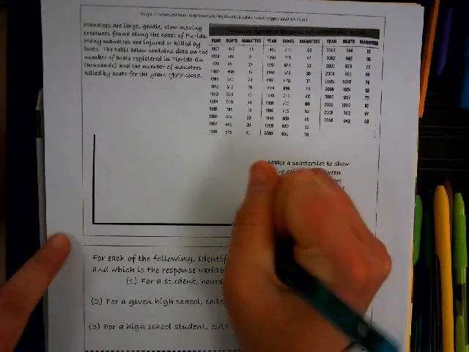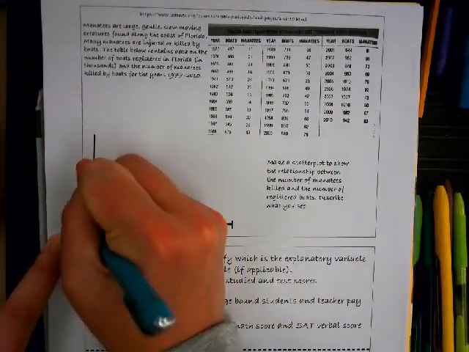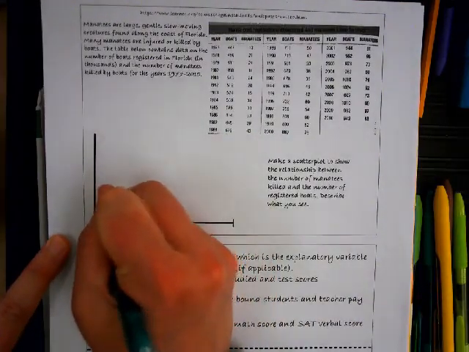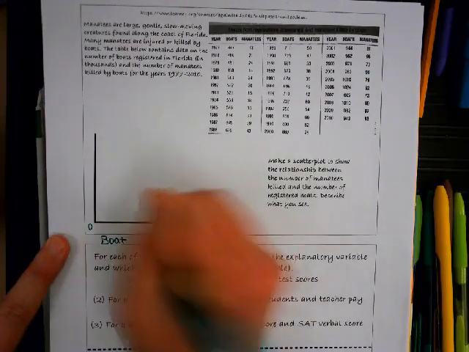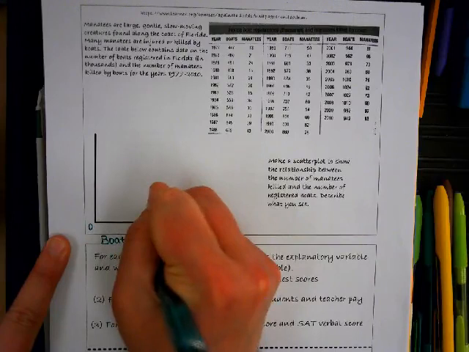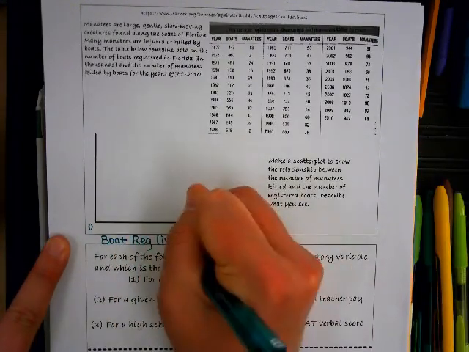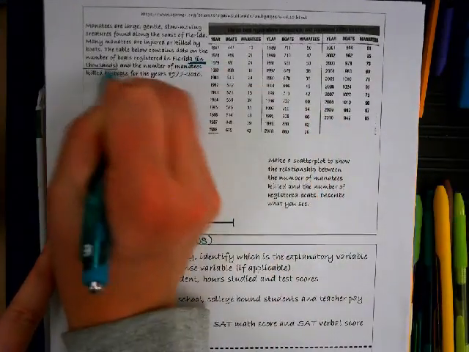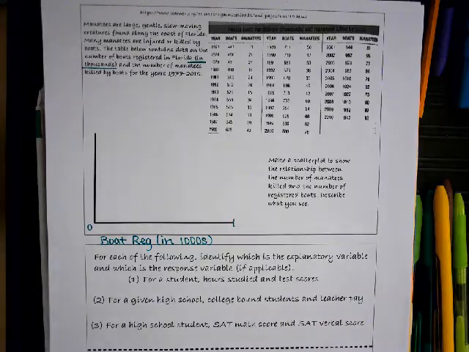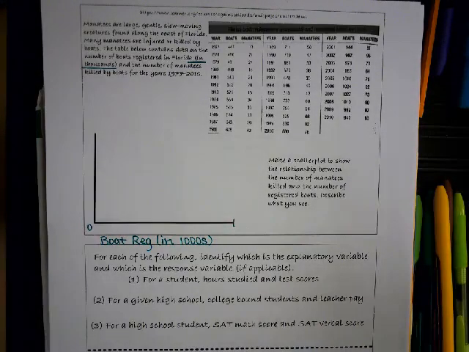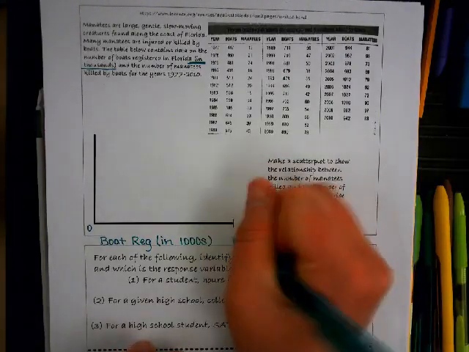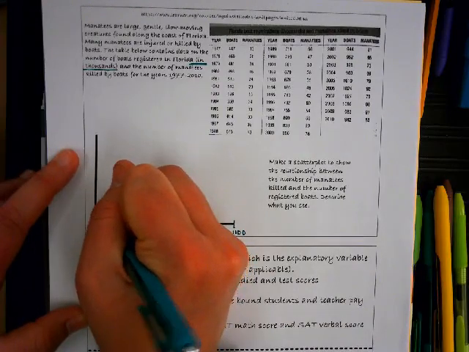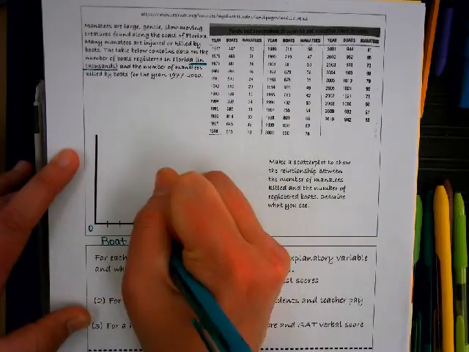So across the bottom we have boat registration because the boat registration explains the manatee deaths. And the boat registration was in thousands, if you remember, or I put it in here. And because it goes over 1,000, let's go to 1,100 and then go by hundreds. And like I said, we're just sketching it, so it doesn't have to be perfect. 4, 5, 6, 7, 8, 9, 10.